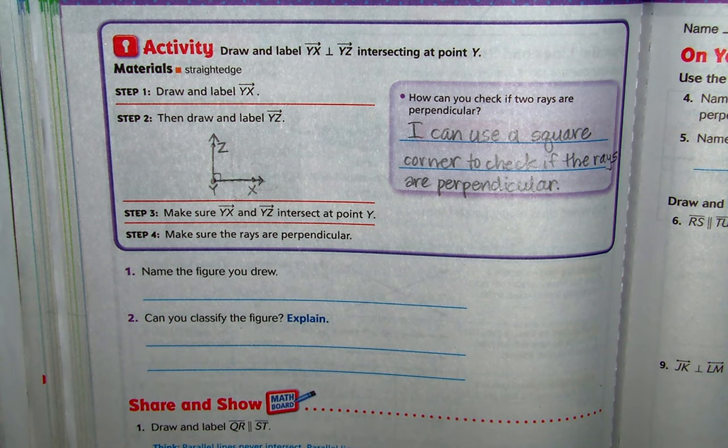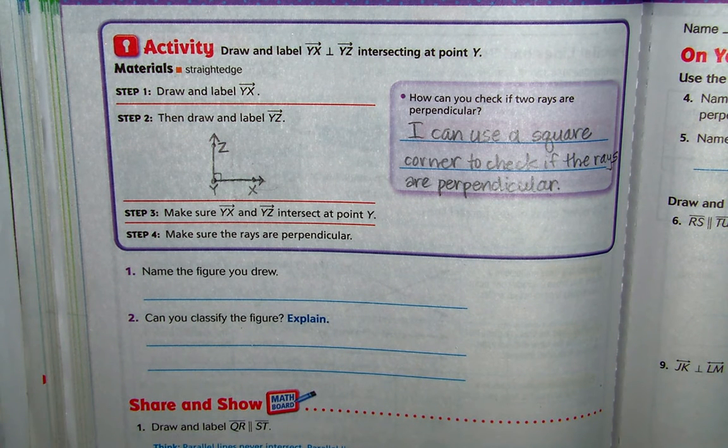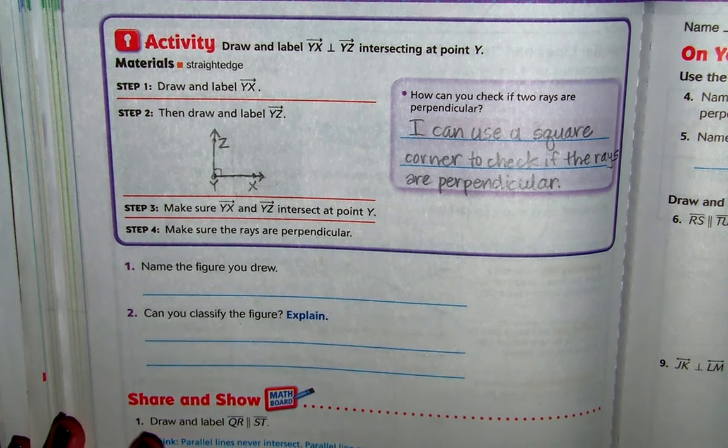All you would need to do is fold a sheet of paper in half one way and then in half the other to make a square, and you would have that. All right, let's move on down.